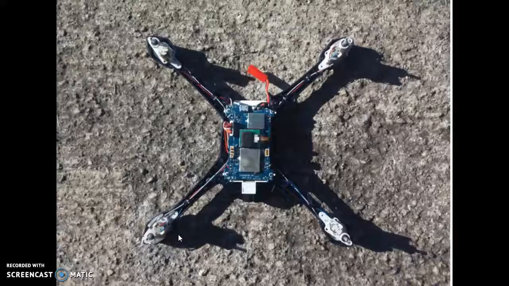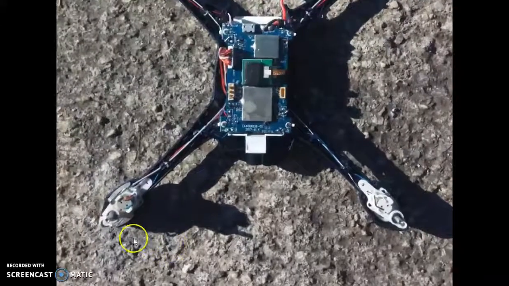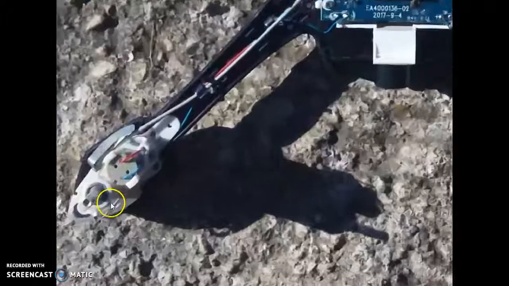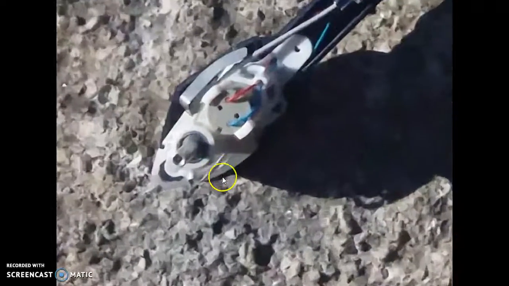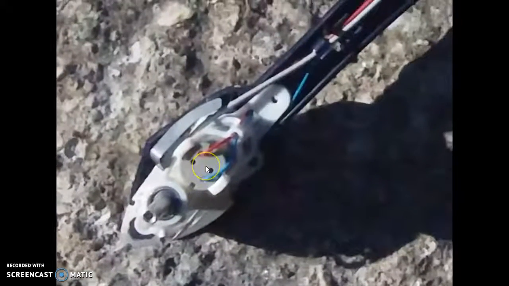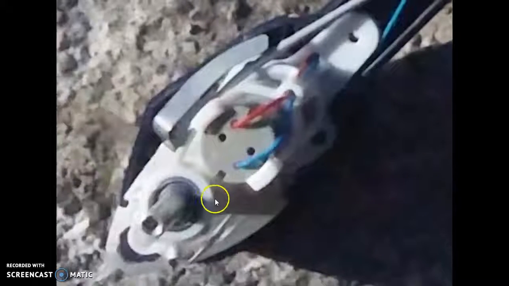From this video you can see where the locations of the antennas are. This here is a metal shroud that goes around this motor. If you notice here, it's a larger RF cable compared to the small motor cables here, the electronic wiring.